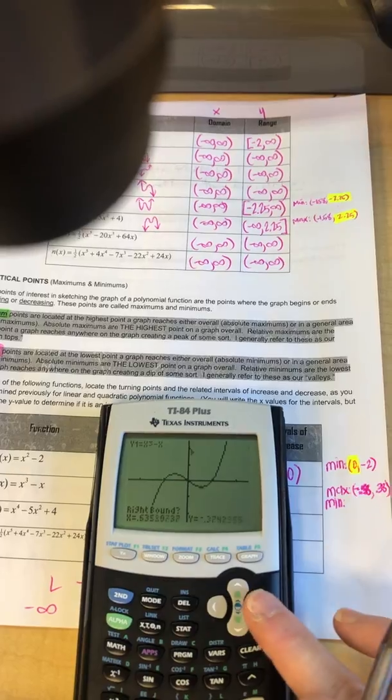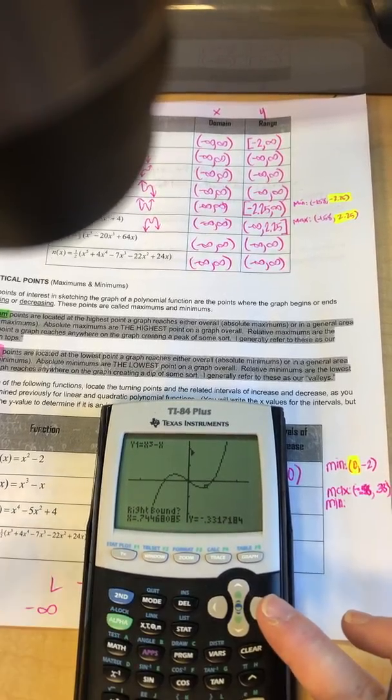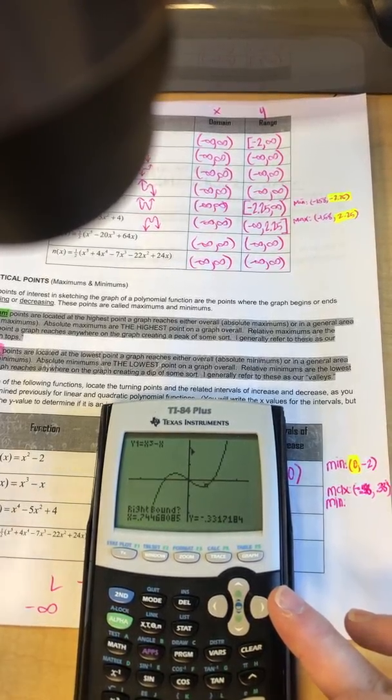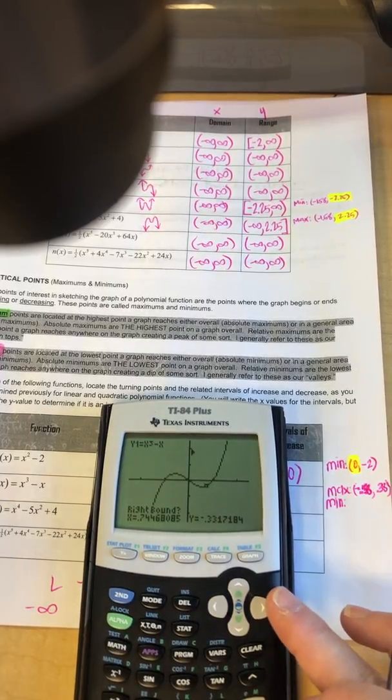Hit enter anywhere. Again, guys, you've got to have your calculators in your hand. You've got to be the one doing this because you have a quiz on Friday, and any questions you ask about how do I do this on the calculator, I'm not going to answer them. You need to be practicing now, okay?